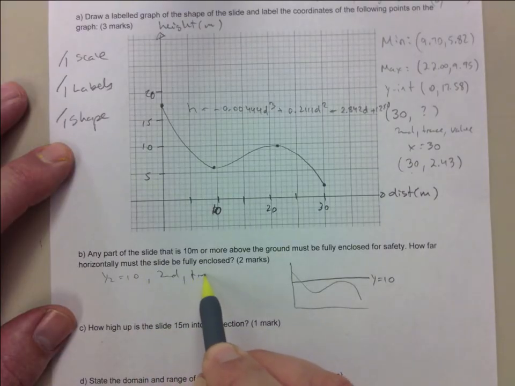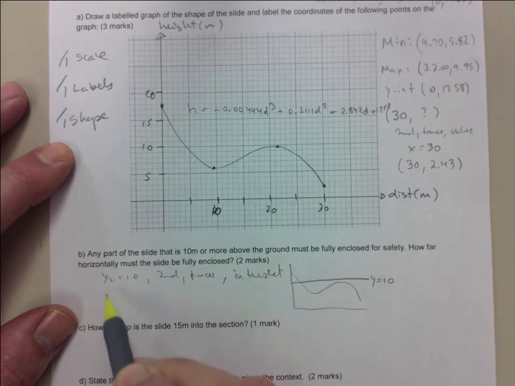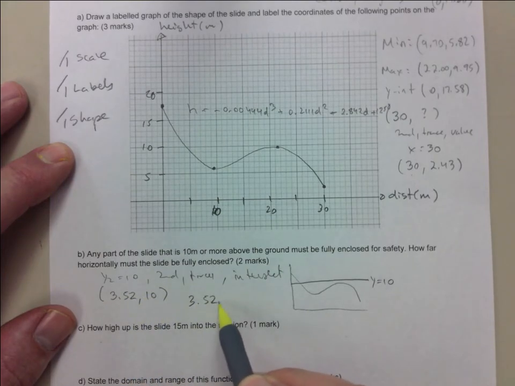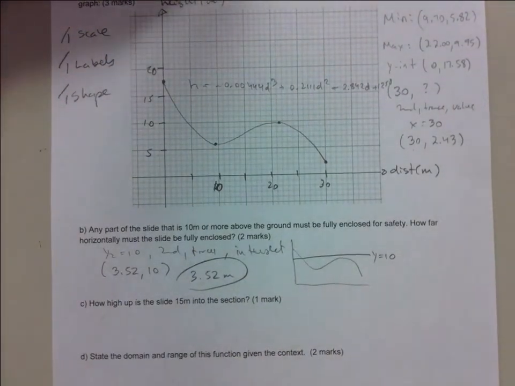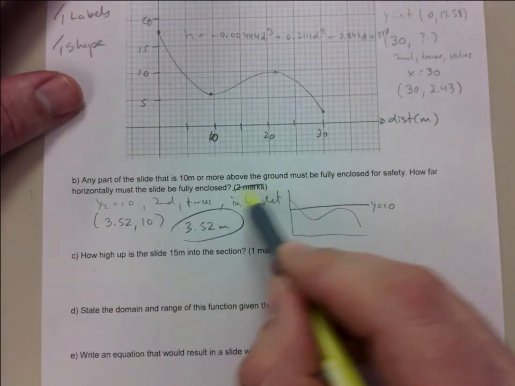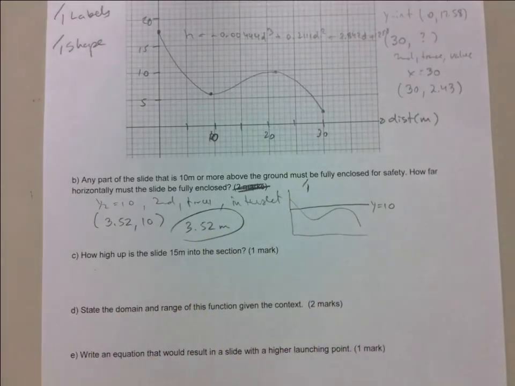Second, trace, intersect. You find that the intersection is 3.52, 10. So it's 3.52 meters horizontally that you need to worry about, okay? This is only worth 1 mark. If you only need to find 1 point, it's only worth 1 mark.